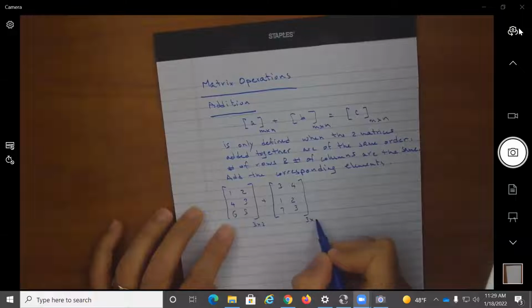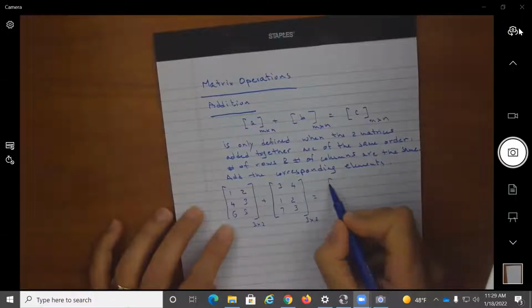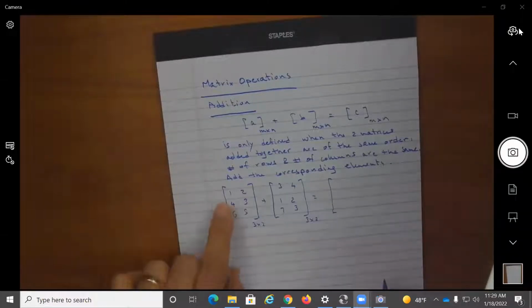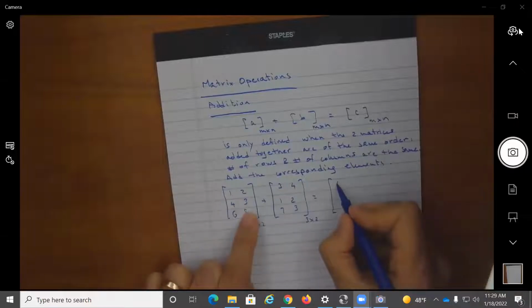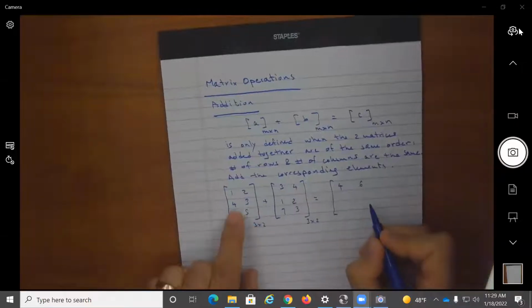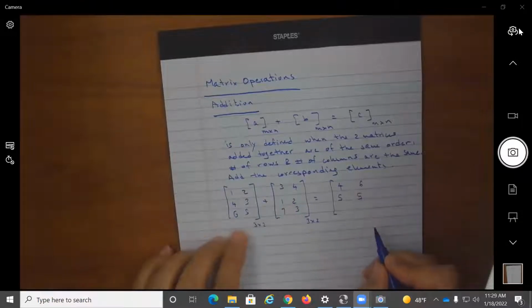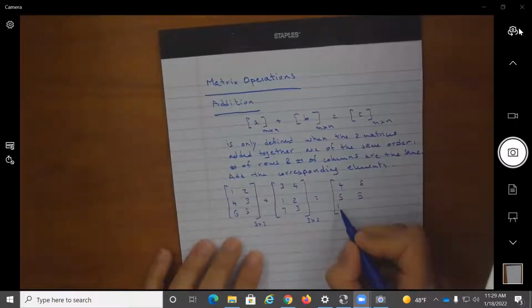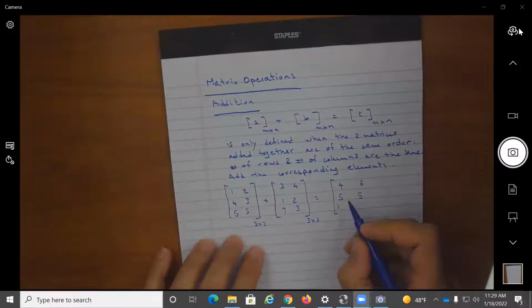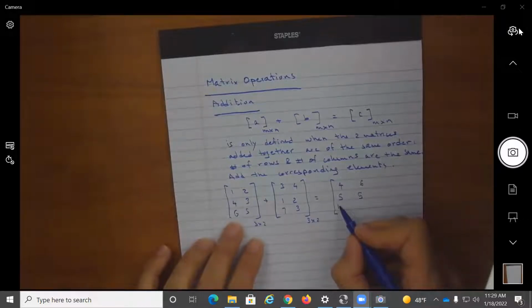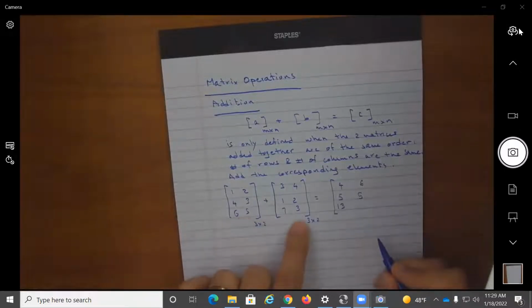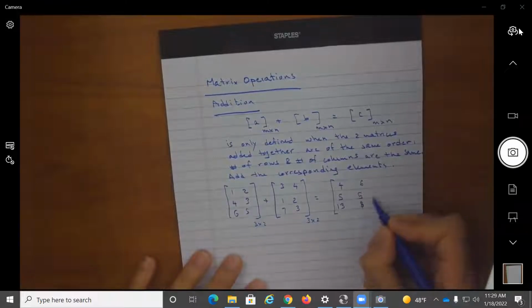This one is also a 3 by 2. The outcome is going to be a 3 by 2. And I simply go 1 plus 3, 4, 2 plus 4, 6, 4 plus 1, 5, 3 plus 2, 5, 6 plus 7 is 13. 5 plus 3 is 8. So this would be the outcome, which is also a 3 by 2.